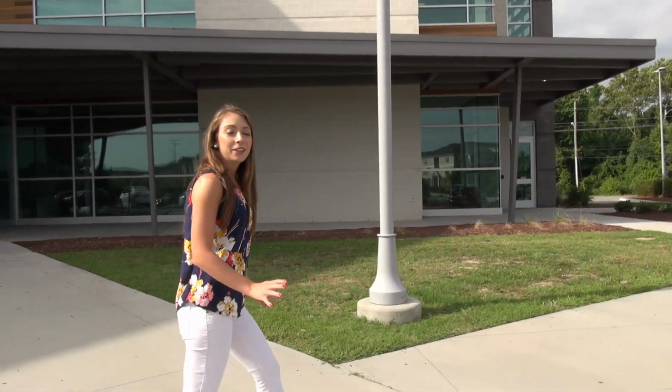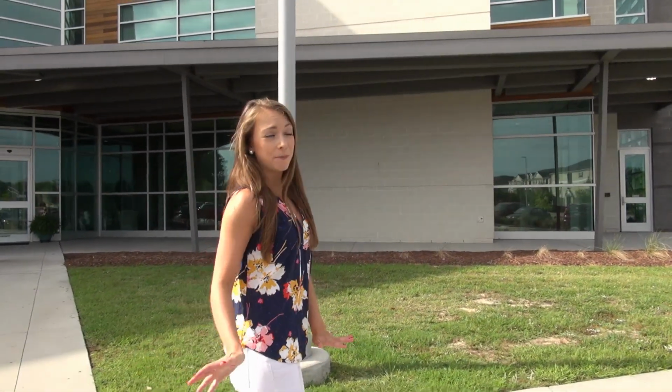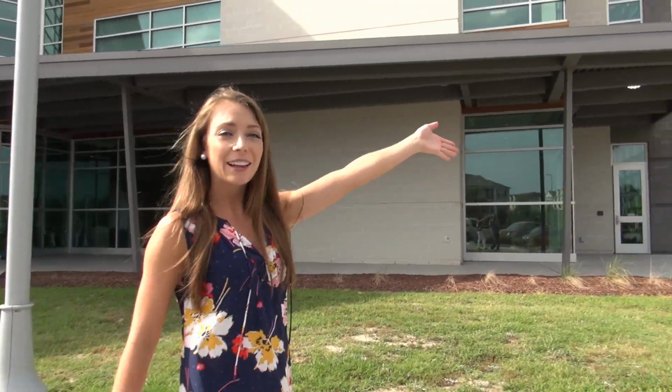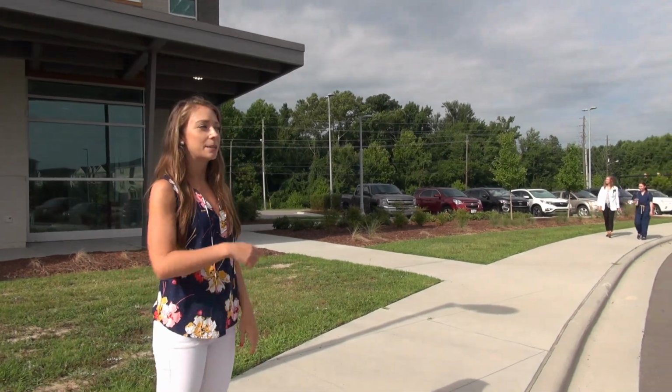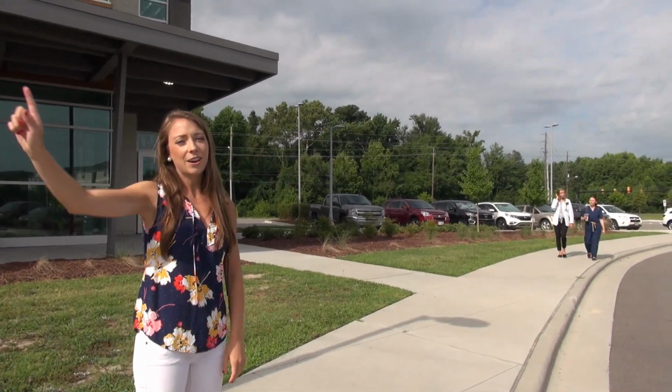Now that you've just arrived at Clinical Skills, we want to make sure that we park in the correct spot. So, all students need to park in this lot over here, and if for some reason when you get here that lot is already full, feel free to park in the outside spots of this lot over here.